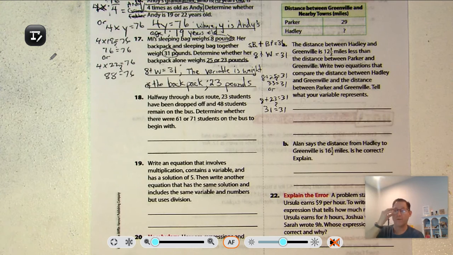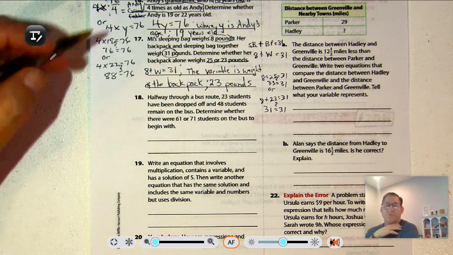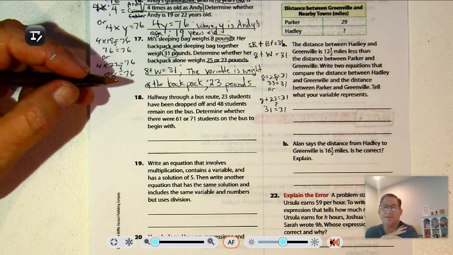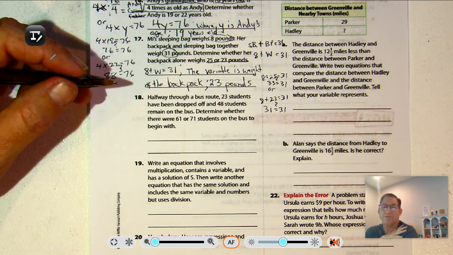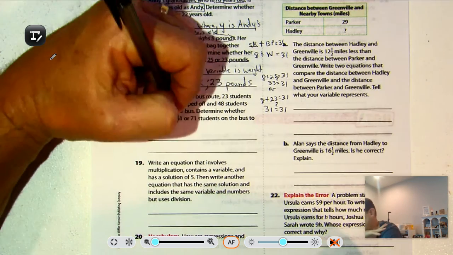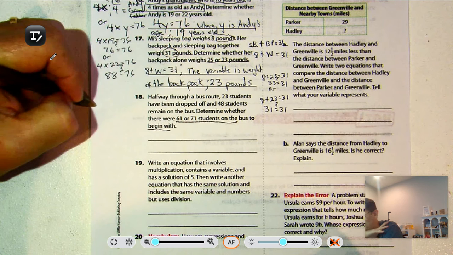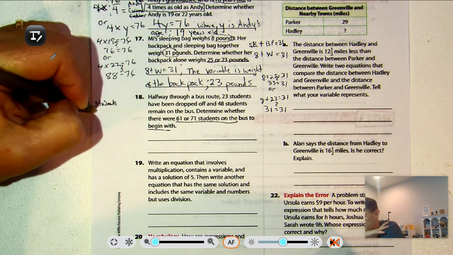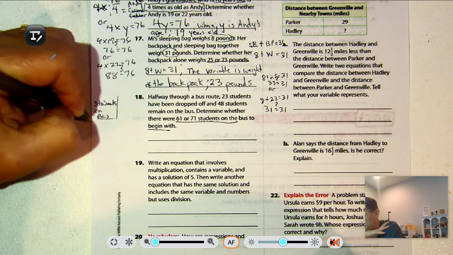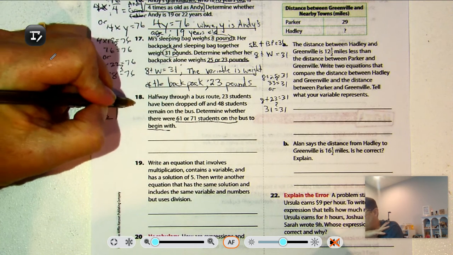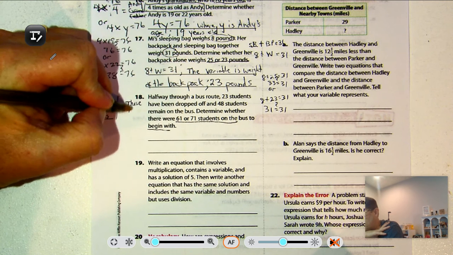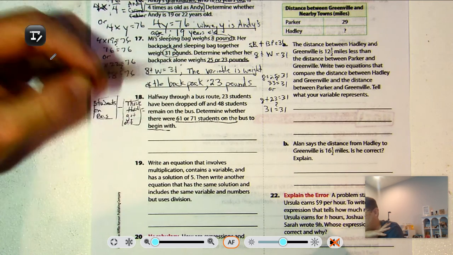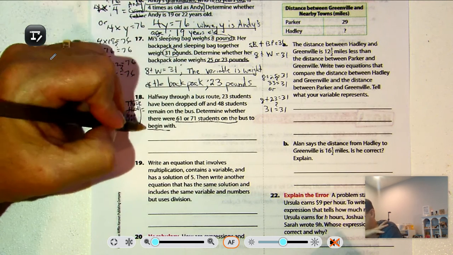18. Halfway through a bus route, 23 students have been dropped off and 48 students remain on the bus. Determine whether there were 61 or 71 students on the bus to begin with. So we have students on bus minus those that got off equals students left on the bus.